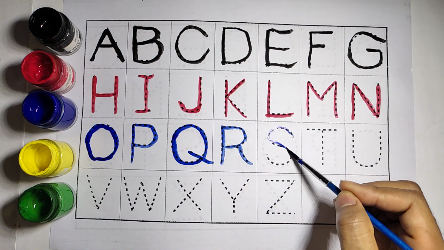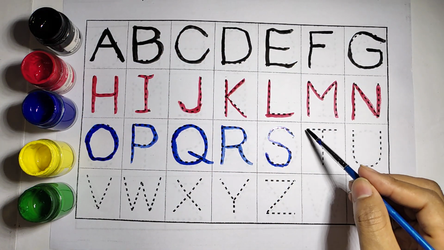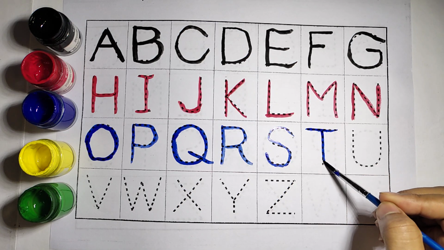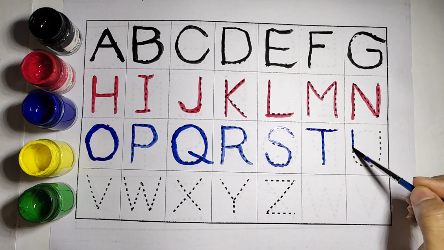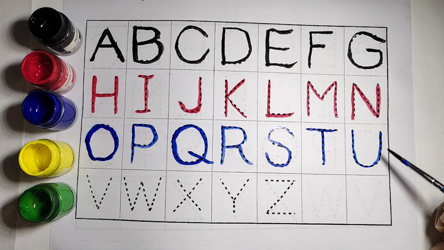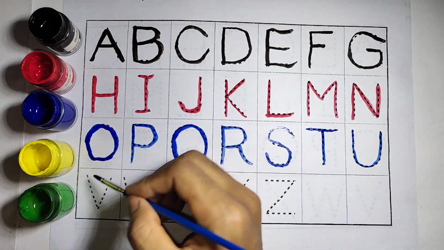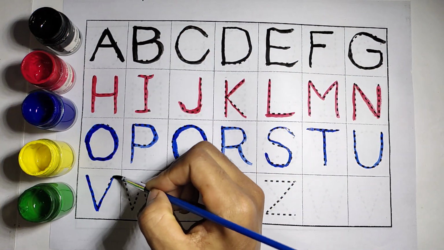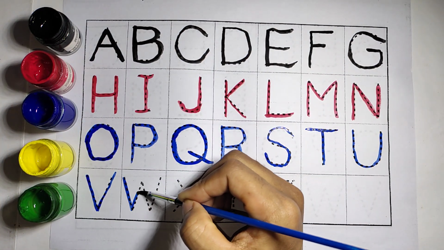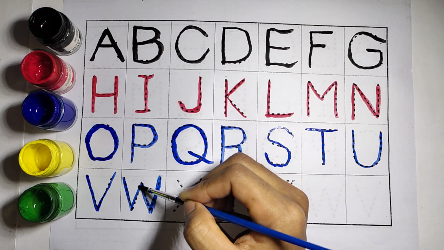S for snake. Kids, the next one is T. T for tiger. Now we draw U. U for umbrella. Now we draw the letter V. And the next one is W.